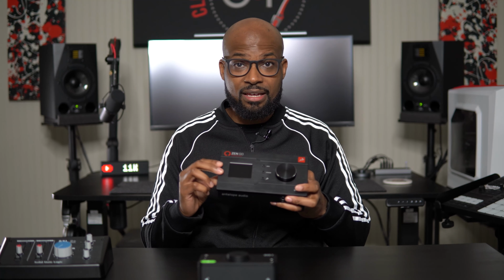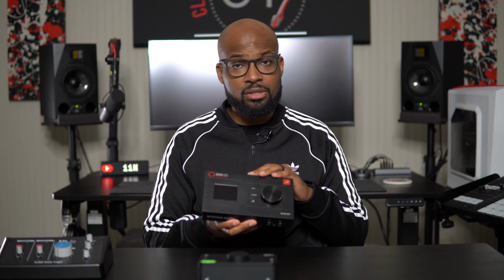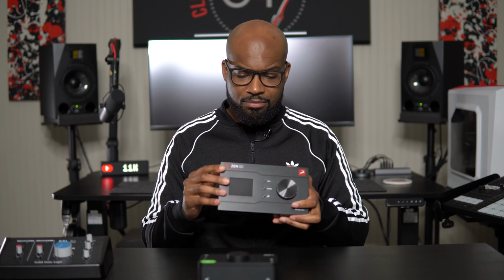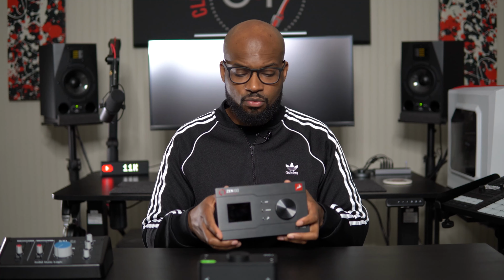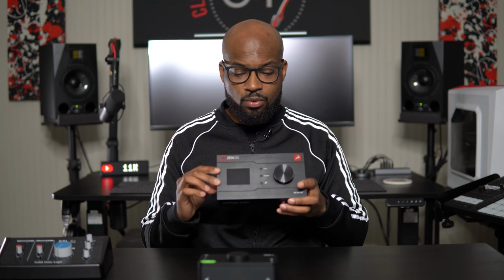The second area where this shines is that it has DSP. So you can do real-time processing with the plugins that are included. You have 37 included effects that you can throw on here, and then the actual audio interface processes it, not your computer. And you can purchase additional ones if you want from their website. Those two areas are where this one shines.